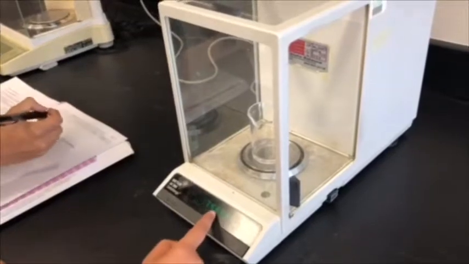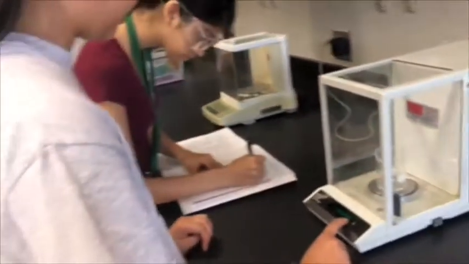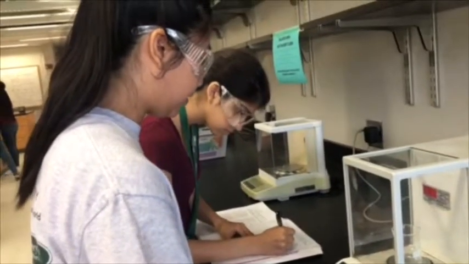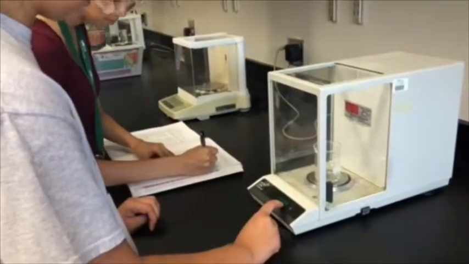Here, we take the mass of a 25 milliliter volumetric flask and use it to find the mass of the samples of water. Resulting from our data, we concluded that the 10 milliliter graduated pipette was more accurate.